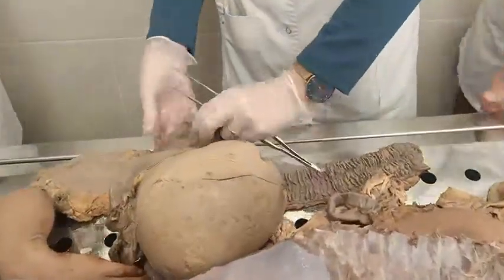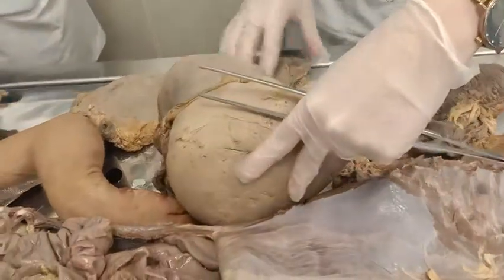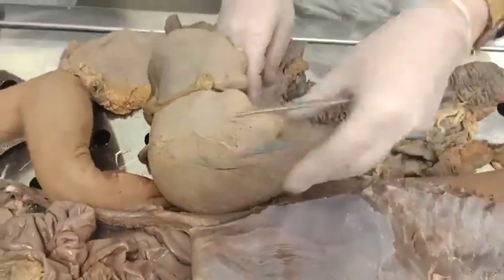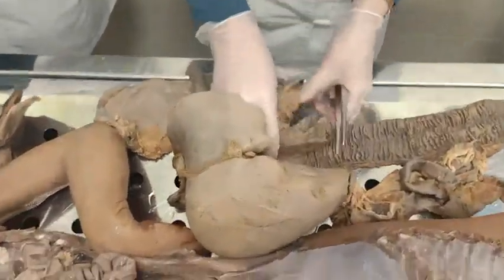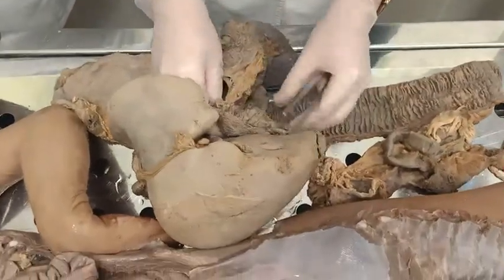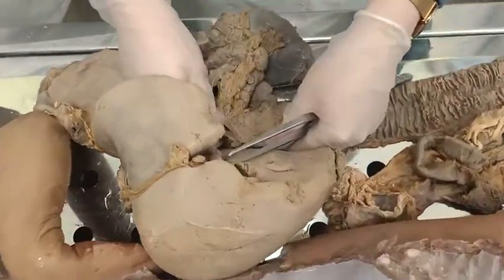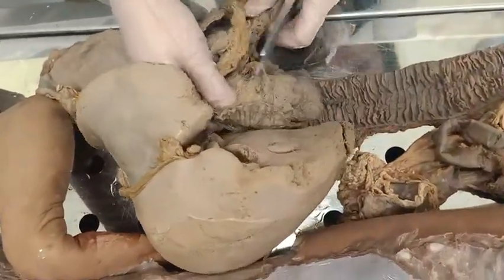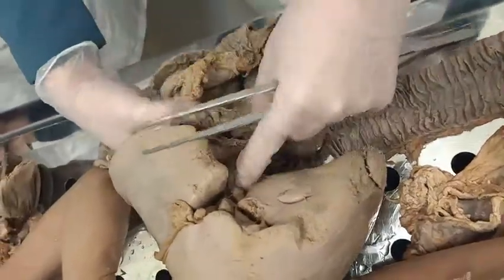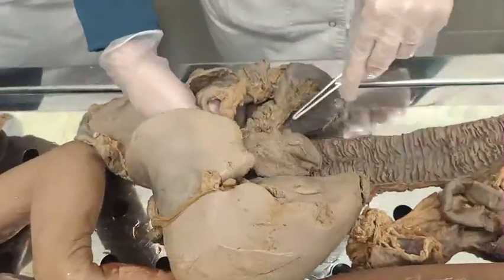This is the anatomic position. Here we can see the liver, then the stomach, and the stomach continues to the duodenum. This one is the spleen, and this is the pancreas. So this is duodenum, this one.